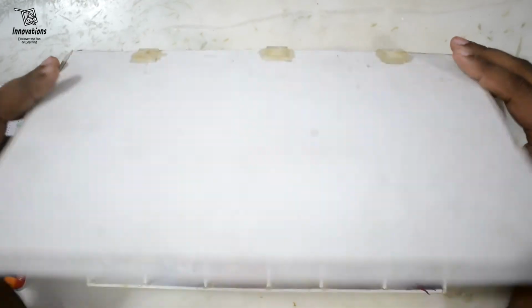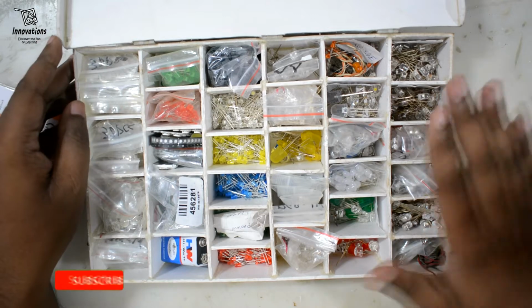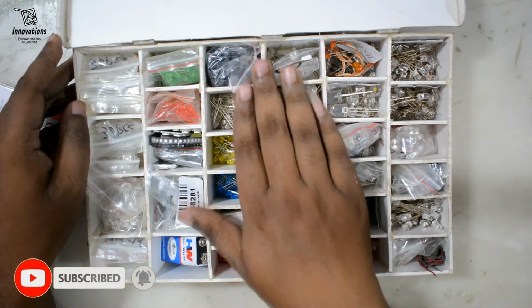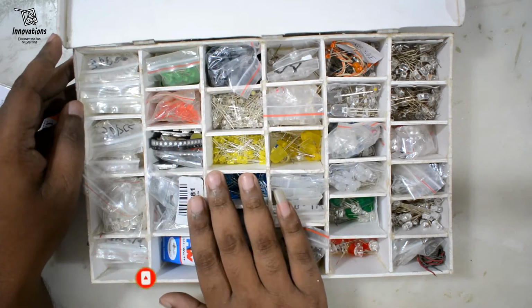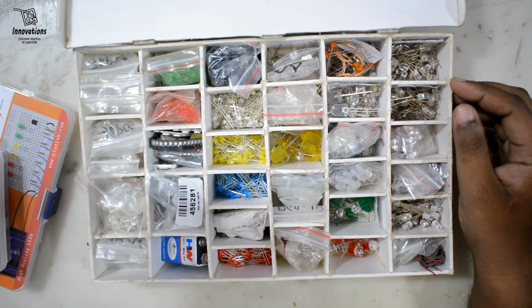So let's open it. You can see there are different types of LEDs, hundreds of them of different varieties. I'll show you one by one what LEDs those are. So let's get a bit closer to the box.